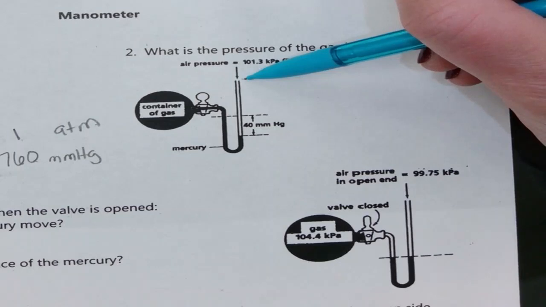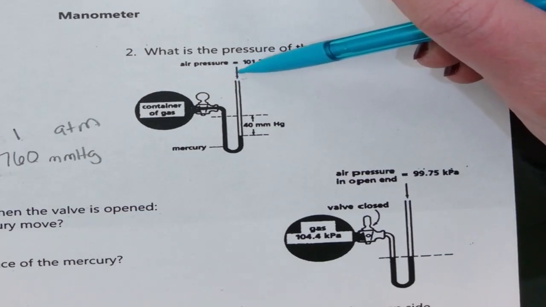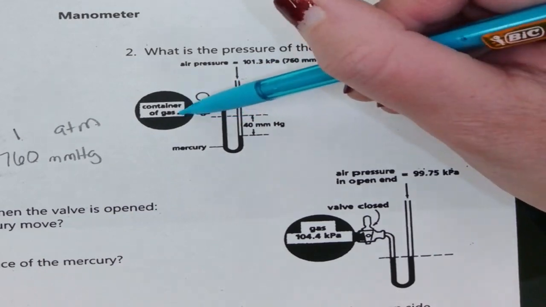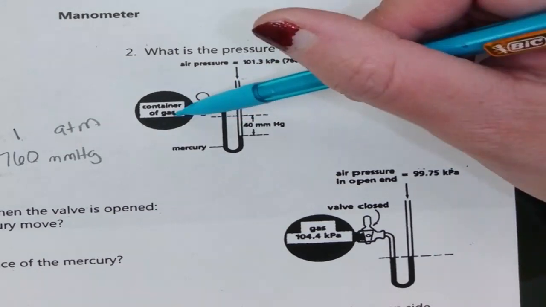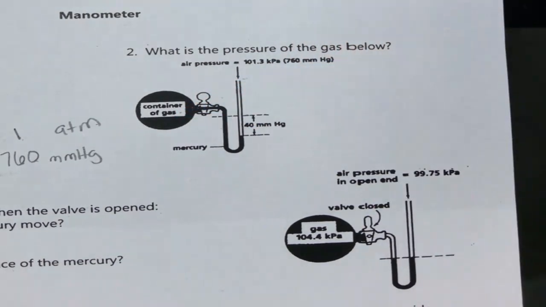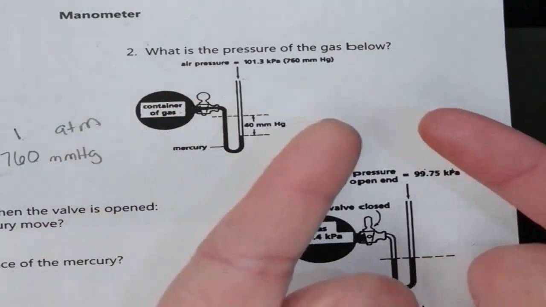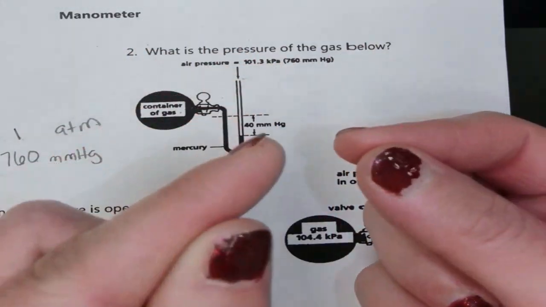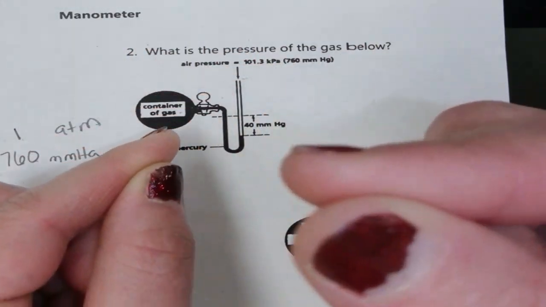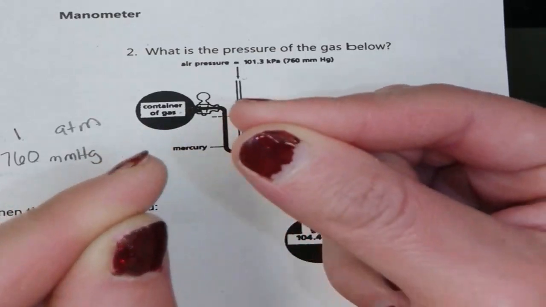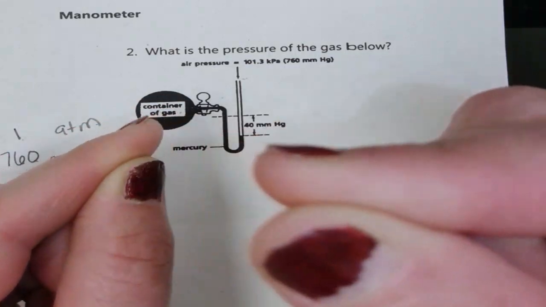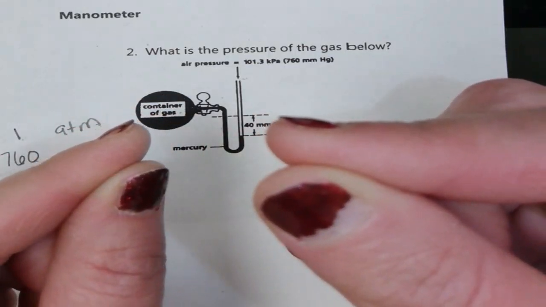Let's look at problem number 2. Now we have an open system, meaning the air outside of the system is pushing down, whereas you also have the gas itself, which is pushing as well. So now we have this system where the gas is, and the atmosphere is interacting. As one pushes more, the height of the mercury in the container changes.